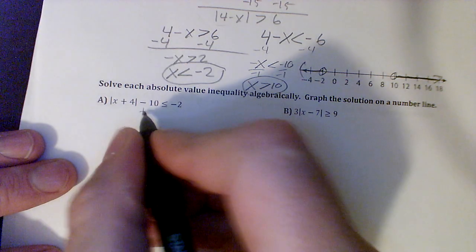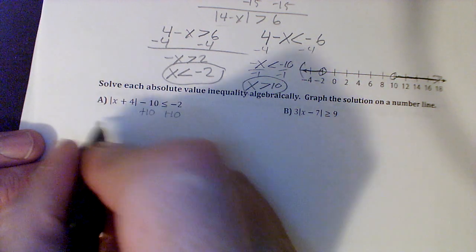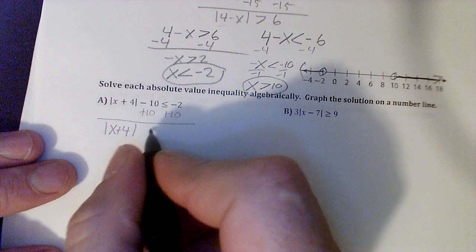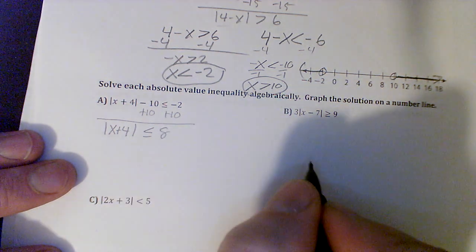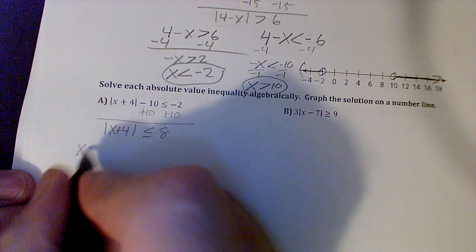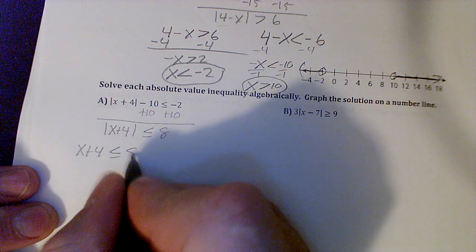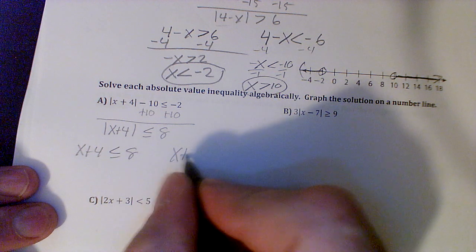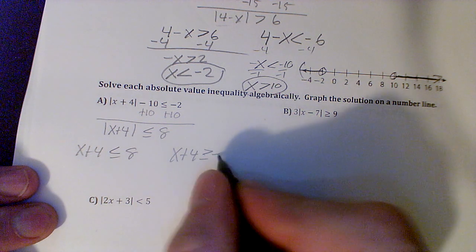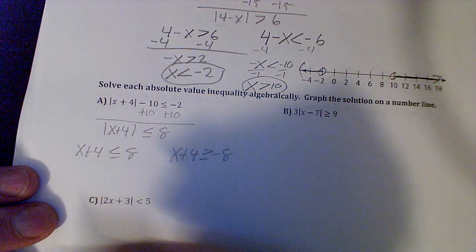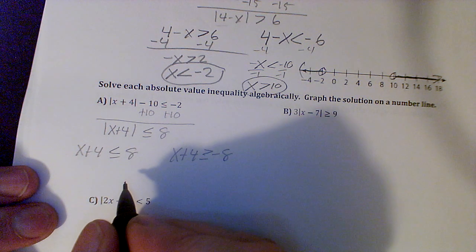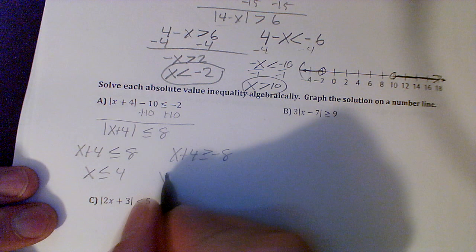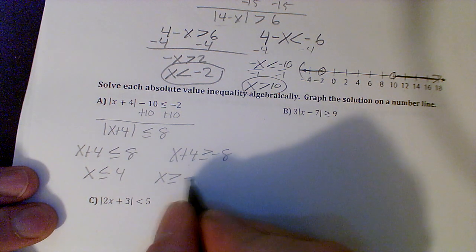So first thing we're going to do is add 10. So let's solve for that absolute value. Alright, we have the absolute value of x plus 4 is less than or equal to 8. We set this up twice. As is, x plus 4 is less than or equal to 8. And then we're going to change this to a negative, which makes us change that sign around. So we go x plus 4 is greater than or equal to negative 8. In both these situations, we have to subtract 4, so we got x is less than or equal to 4. Subtract 4, x is greater than or equal to negative 12.